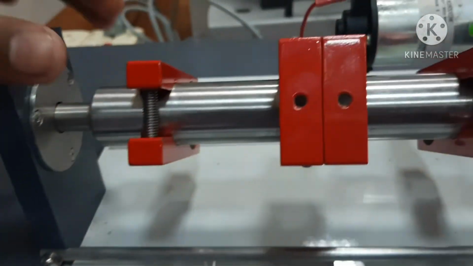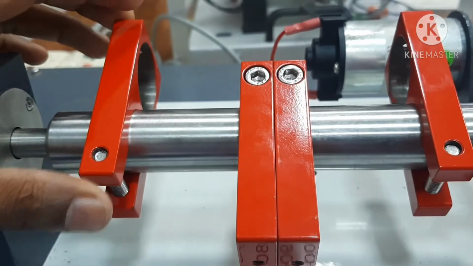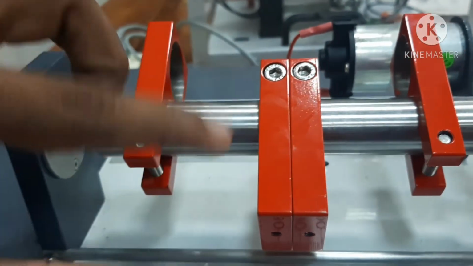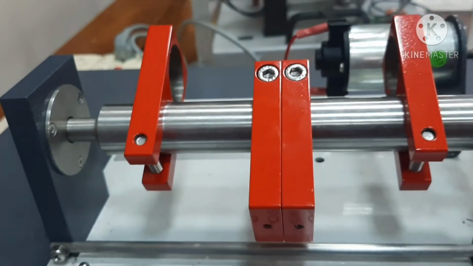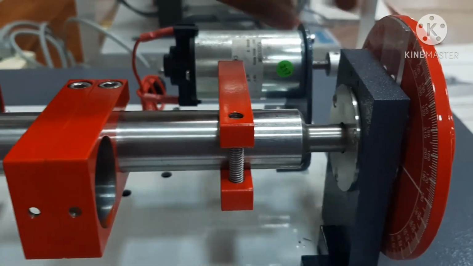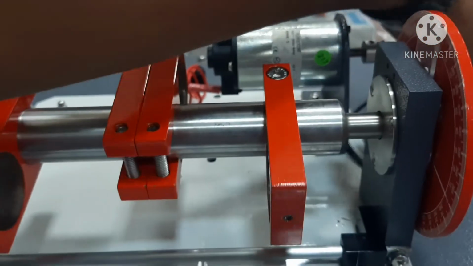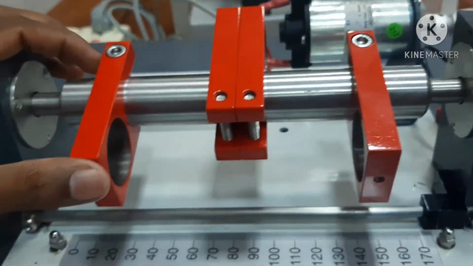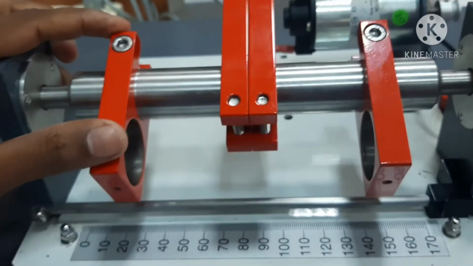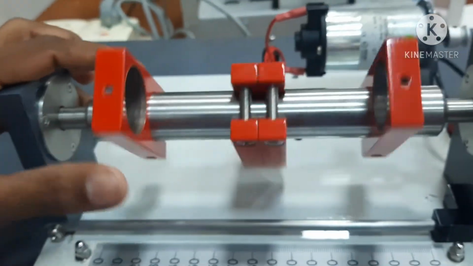This is the experimental system. Here, by changing the angle, we can see whether it is statically balanced or not.